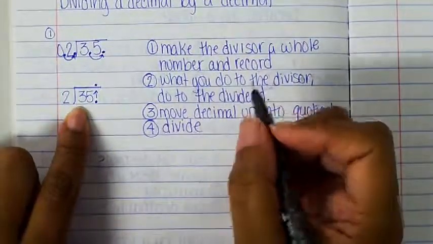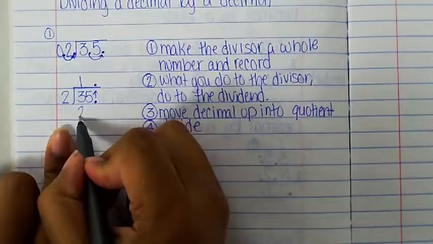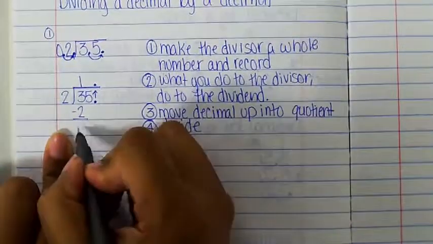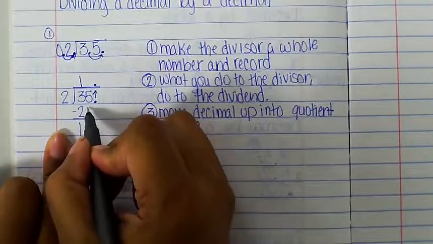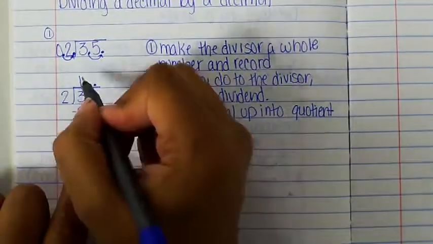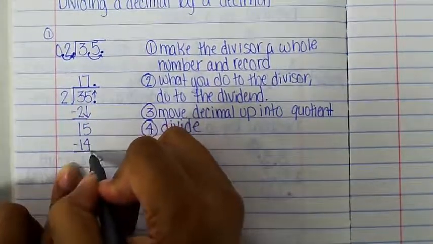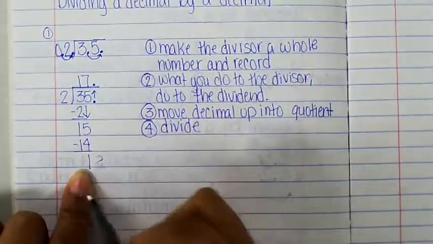2 goes into 3. 1 times 2. 3 minus 2 is 1. Bring down the 5. 2 goes into 15 seven times. 7 times 2 is 14. Subtract, you get 1. What do I do now?